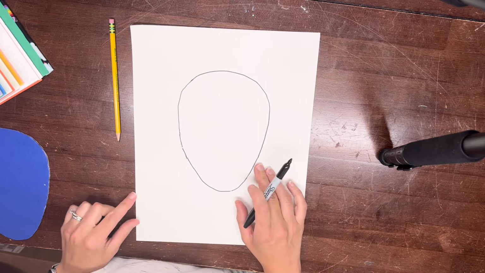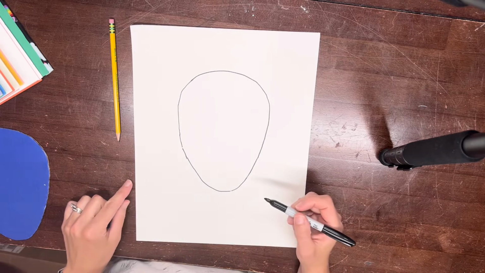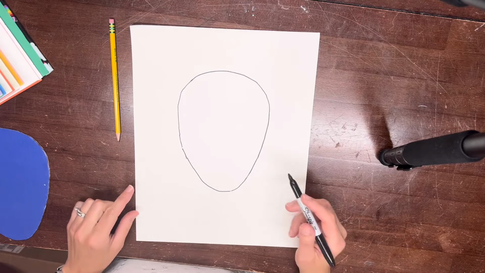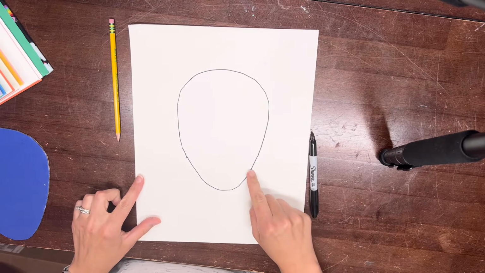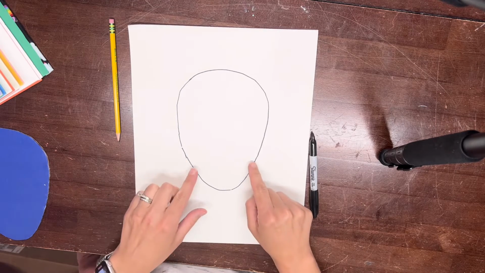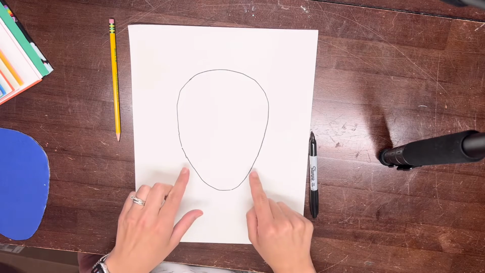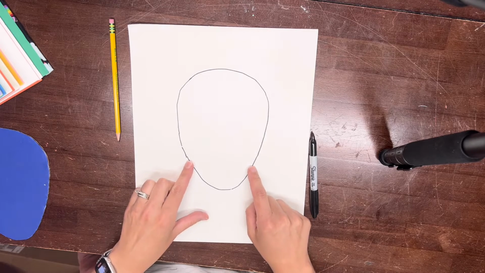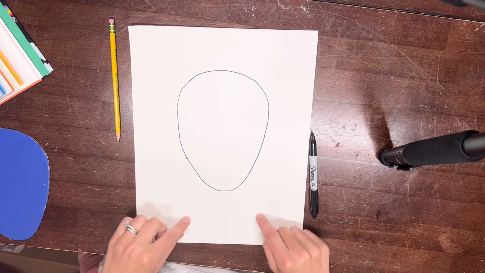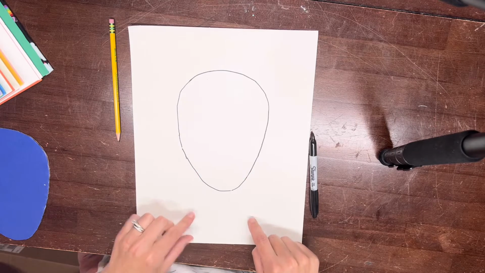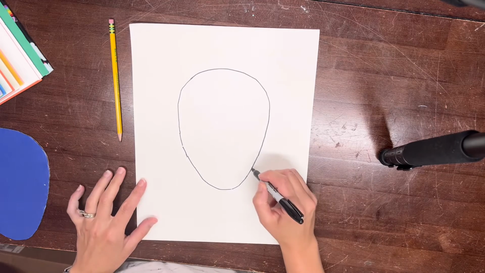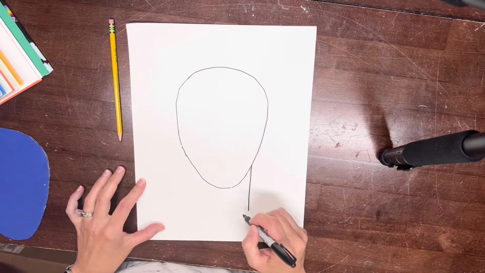Now, I'm going to draw 2 lines for the neck. Maybe it's best to practice it with your finger first, but they're gonna come right off your neck. Your neck is going to come right off of your head here in 2 straight lines down. So I'm gonna go ahead and draw that on here.